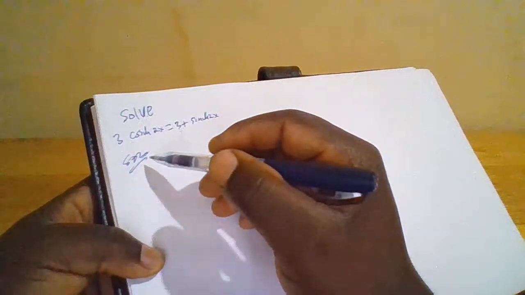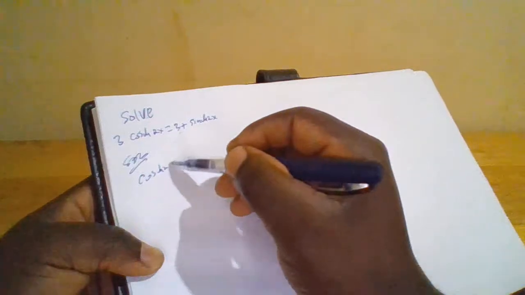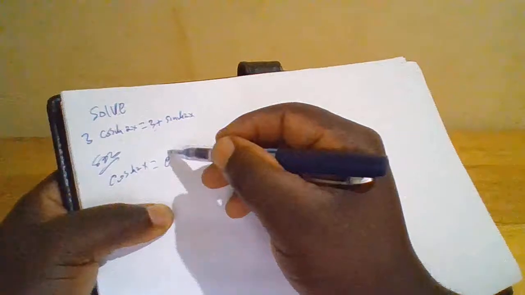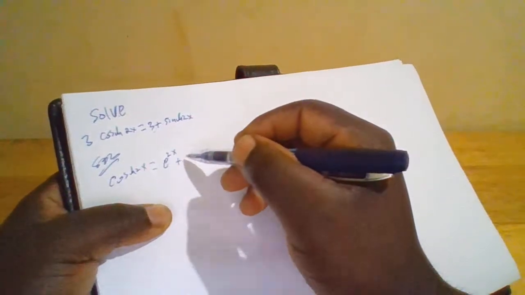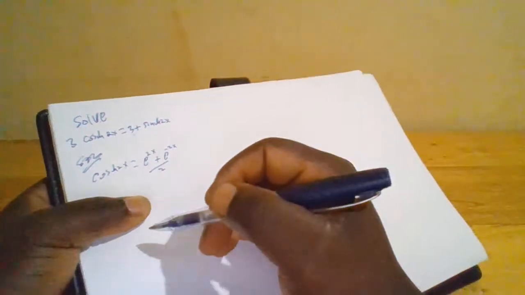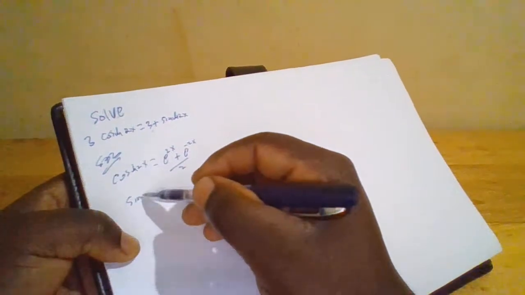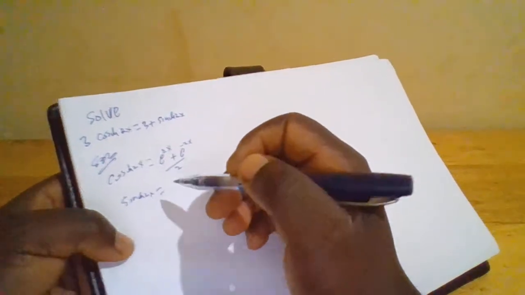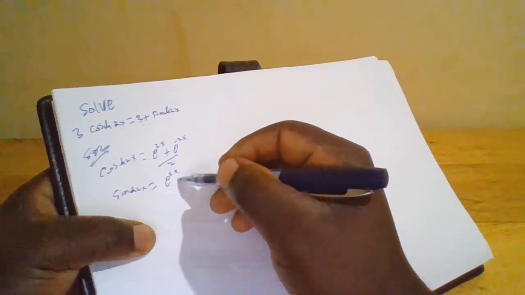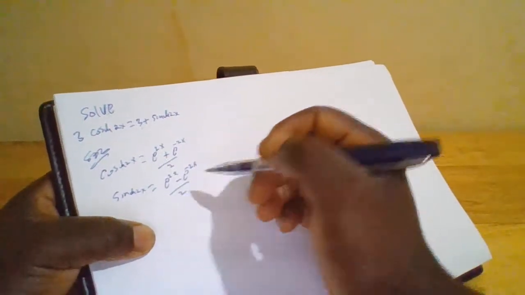Now we know that cos 2x is given by e^(2x) plus e^(-2x) all over 2, and sin 2x is given by e^(2x) minus e^(-2x) all over 2.